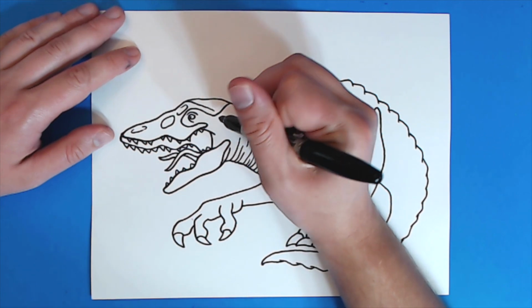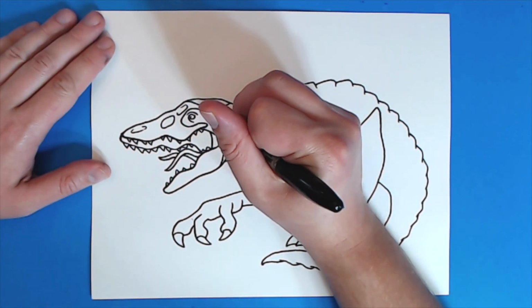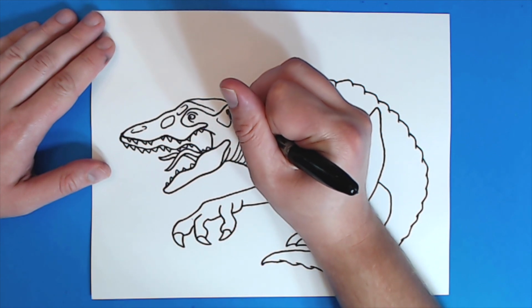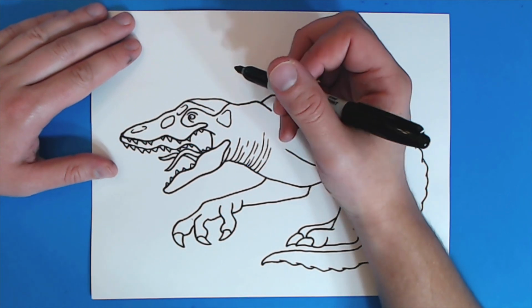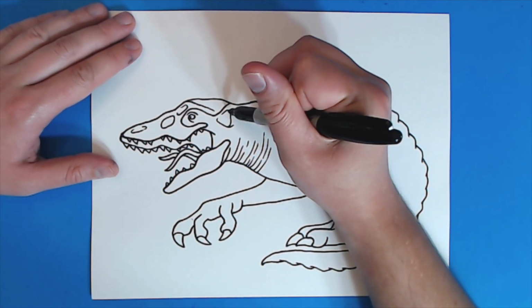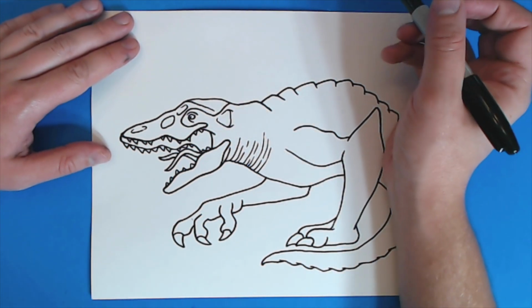Then back here, I'm going to make another kind of like big curved line that doesn't quite connect. Kind of looks like an ear, but it's not. Add some little extra lines around here to show that it's a little three-dimensional. It's kind of sunken in.